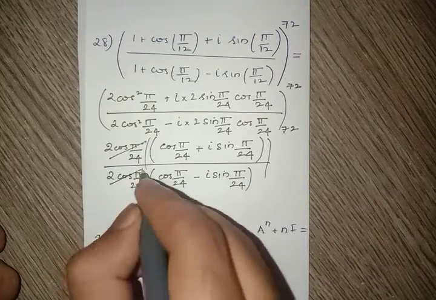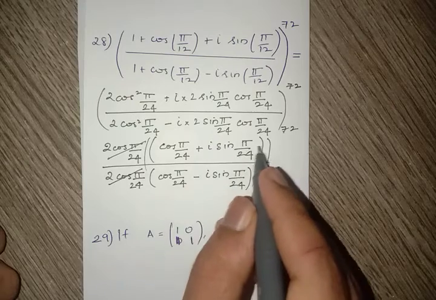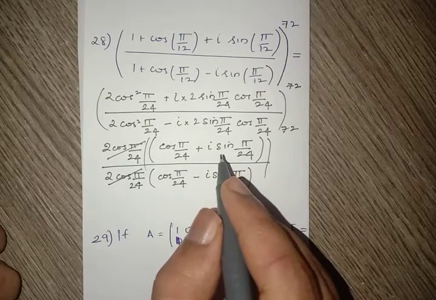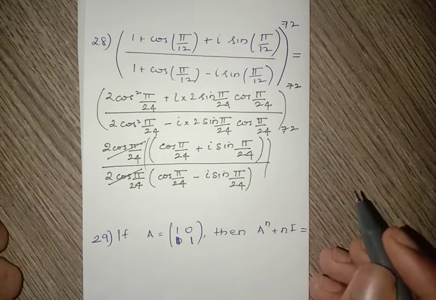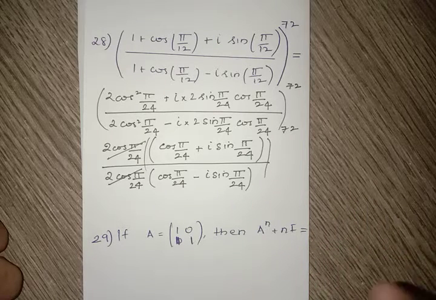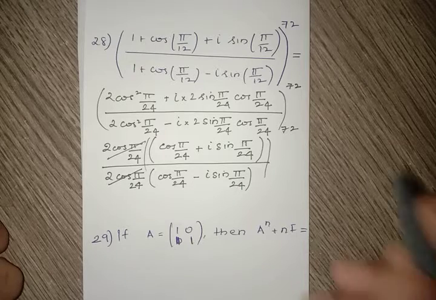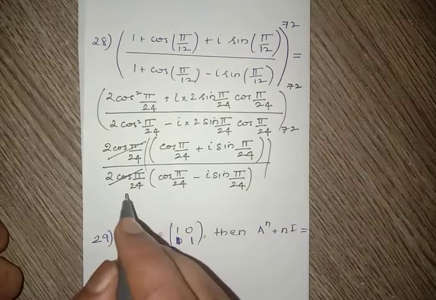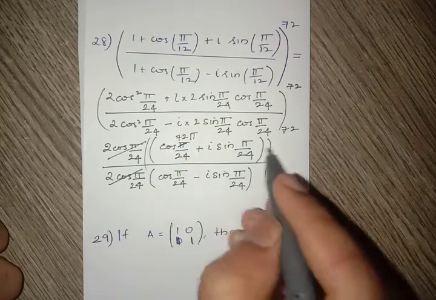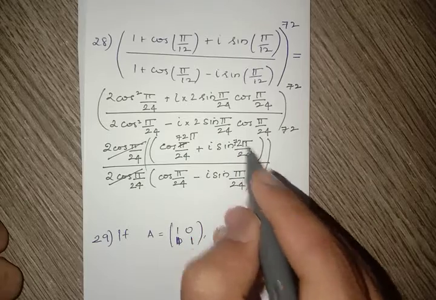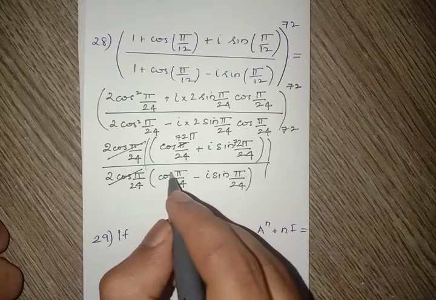Now we can cancel this, which gives us this. We should know that (cos theta plus i sin theta) raised to n is equal to cos n theta plus i sin n theta. So we can take this to this side. So this will become cos 72 pi by 24, and this will become sin 72 pi by 24.